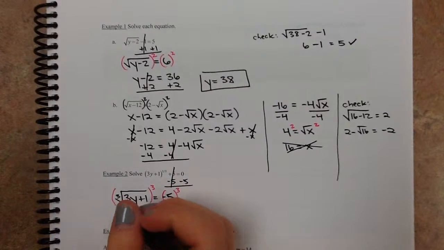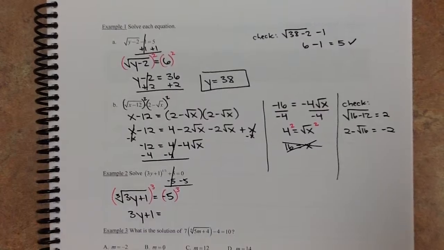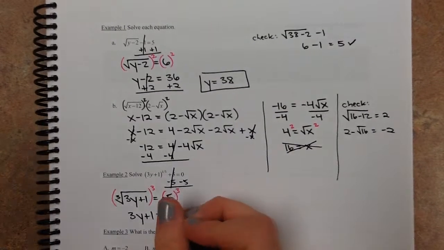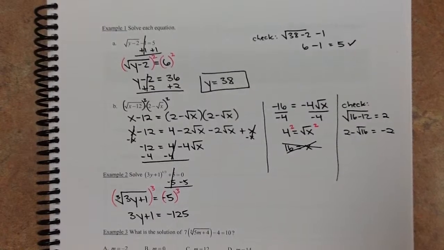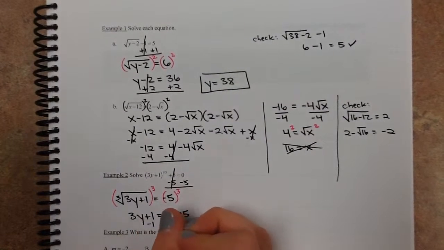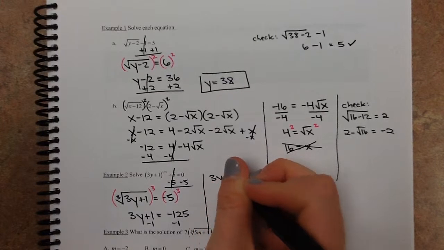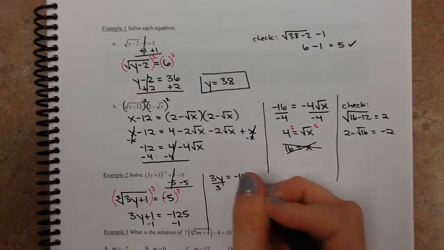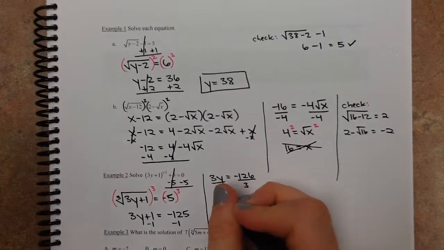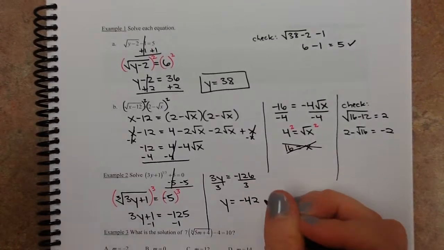So when I cube the left, it just leaves me with that 3y plus 1. And then when I multiply negative 5 times negative 5 times negative 5, I get negative 125. Okay, now I'm going to solve the equation. Subtract 1 from both sides. I'm going to move my work over here. 3y equals negative 126. And divide both sides by 3. Okay, so y equals, I end up with a negative 42.